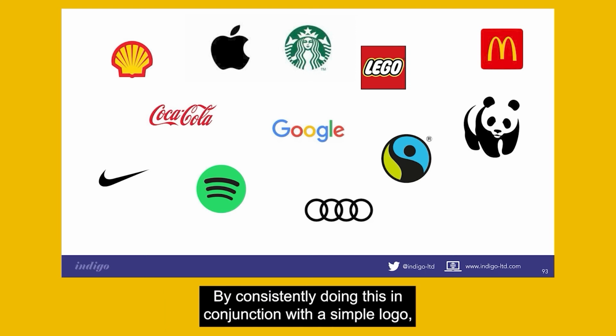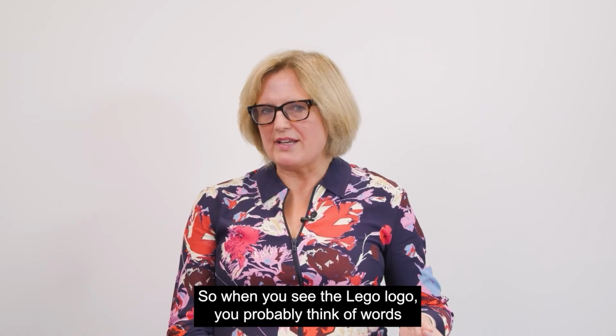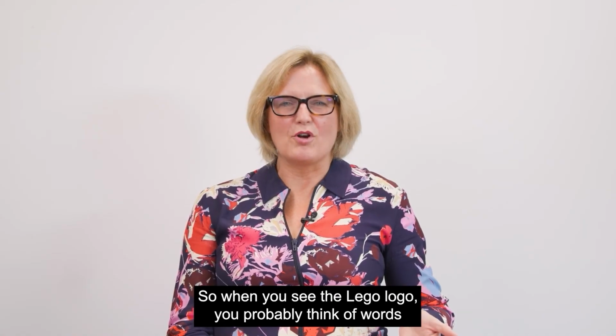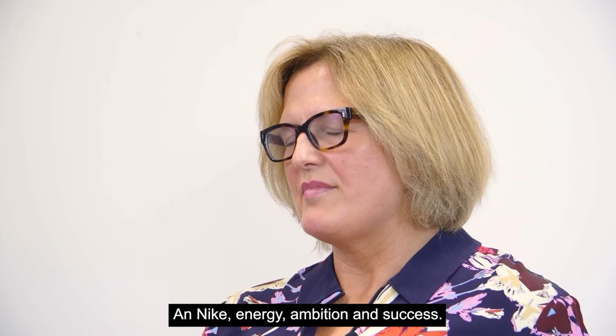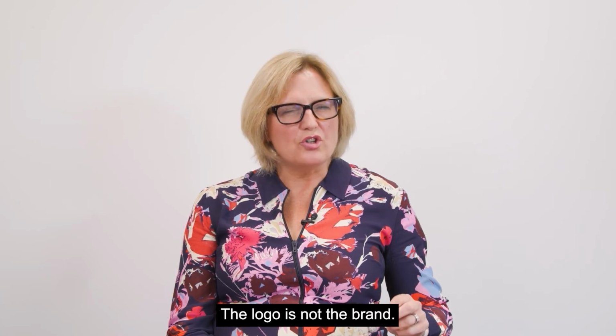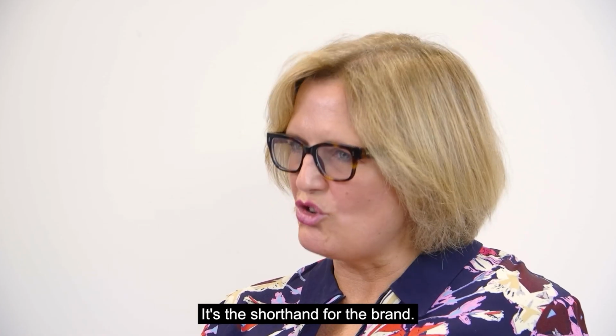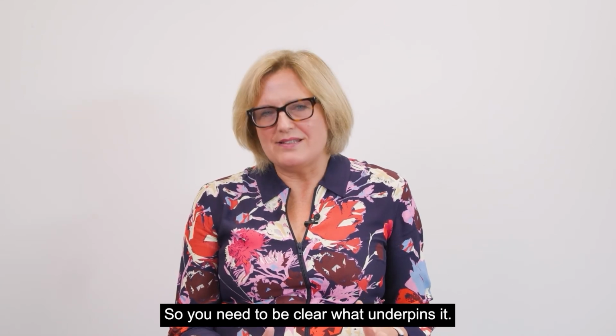And by consistently doing this in conjunction with a simple logo, it's a shorthand for the values they've managed to persuade you of. So when you see the Lego logo, you probably think of words like fun, creativity, and Nike, energy, ambition, and success. The logo is not the brand. It's the shorthand for the brand. So you need to be clear what underpins it.